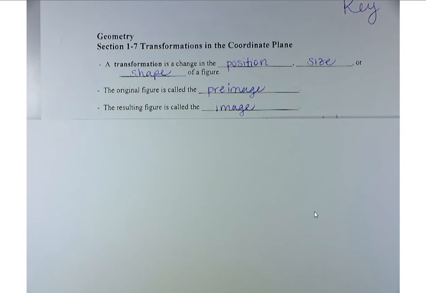Okay, so today we're doing 1.7, which is all about transformations in the coordinate plane. So, transformation is an all-encompassing word. It is going to be a change in the position, size, or even the shape of a figure. Now, when we're performing these transformations, we have what is called an image and a pre-image.